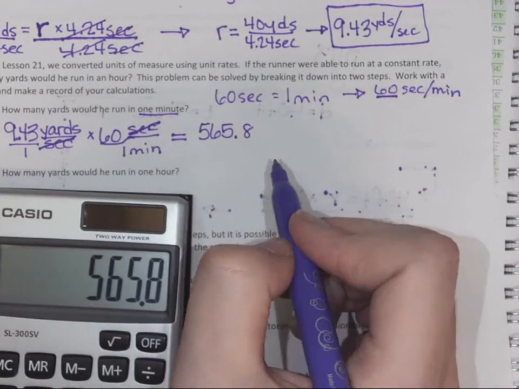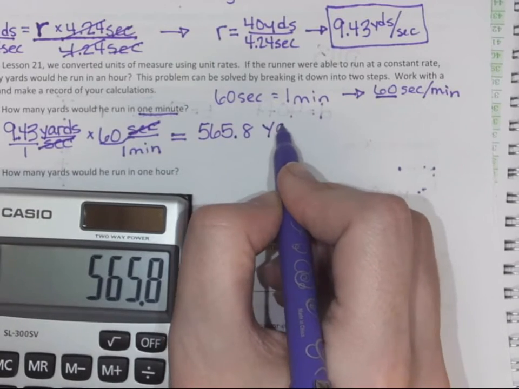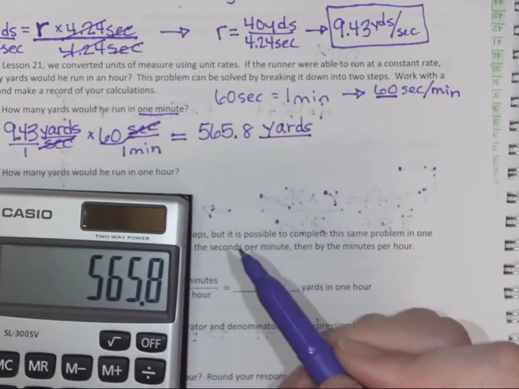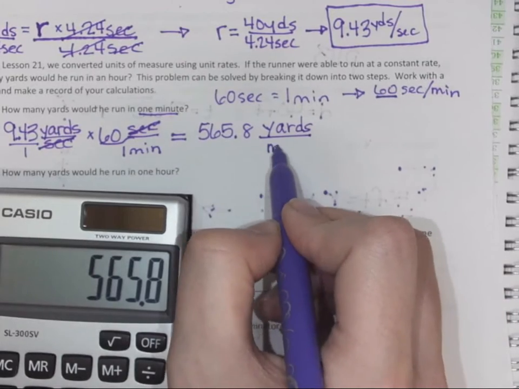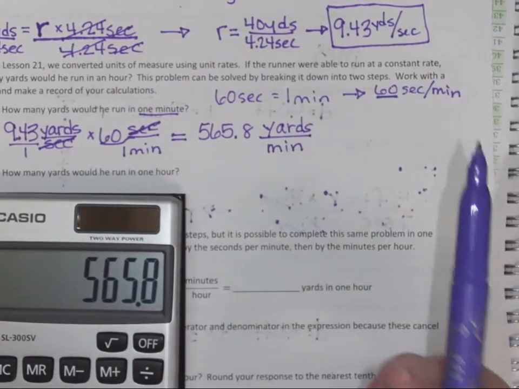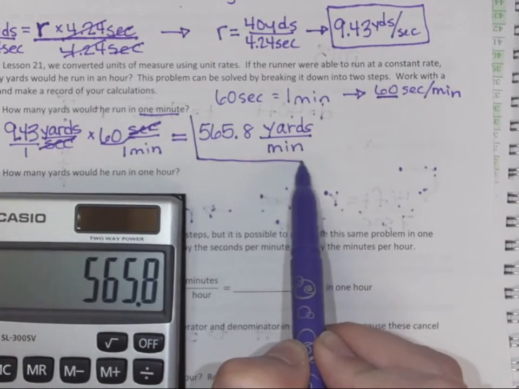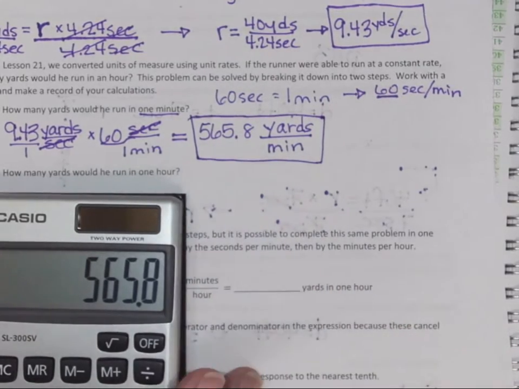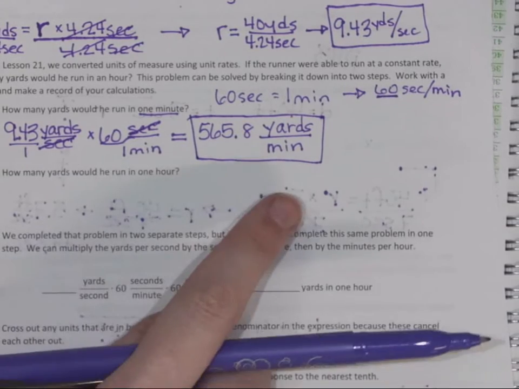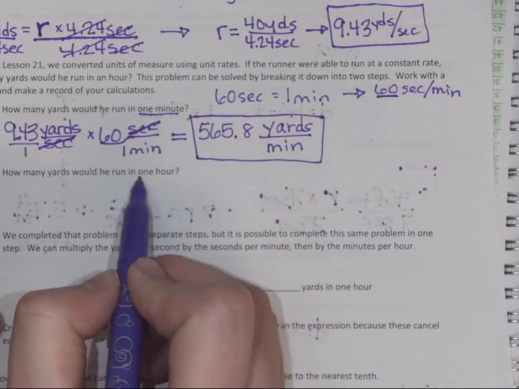What's the unit on top? Yards. Good. And what's the unit on bottom? Minutes. We got rid of seconds because it asked how many yards in a minute. So our rate of yards per minute is 565.8 yards per minute. Now that we've converted to minutes, we can convert to hours.